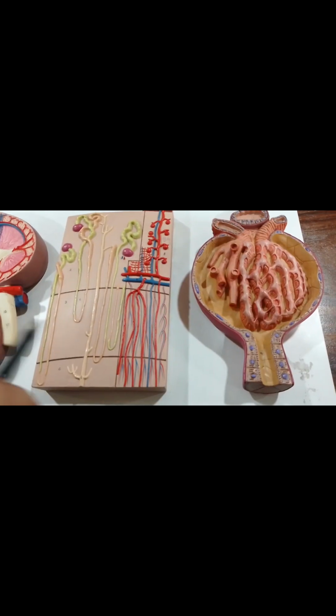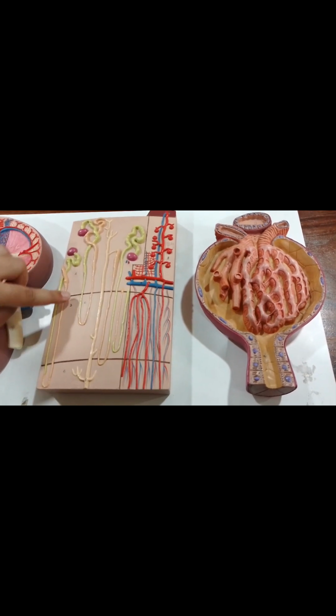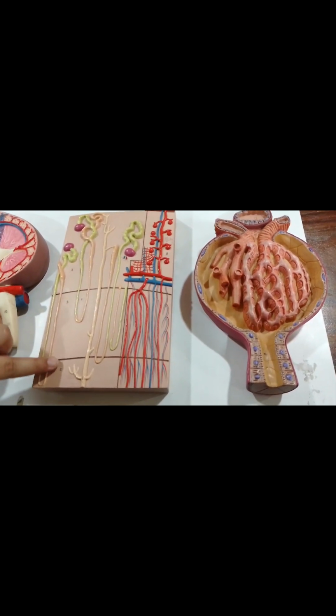You can see that this portion, the A portion, is the cortex, the B portion is the outer medulla, and the C portion is the inner medulla.